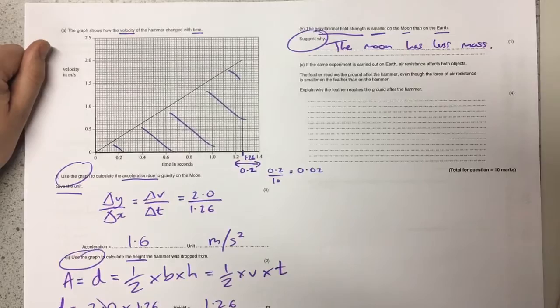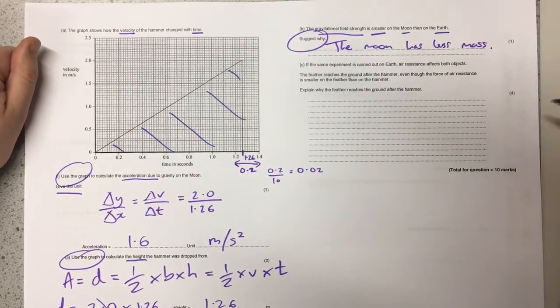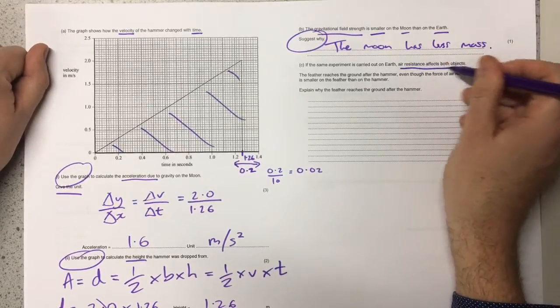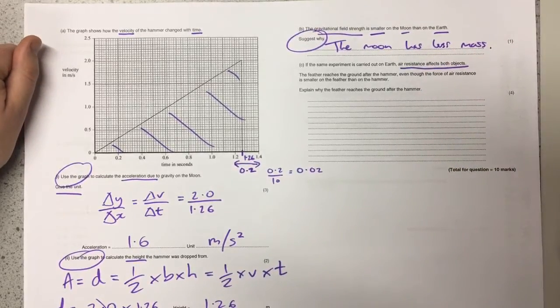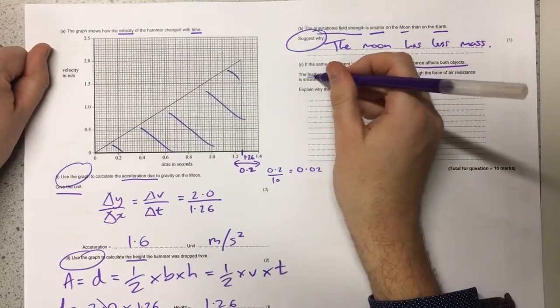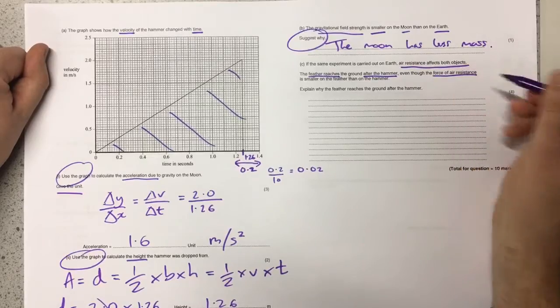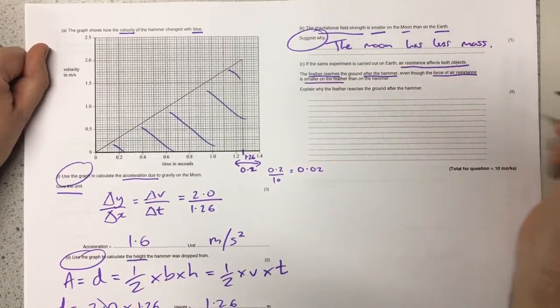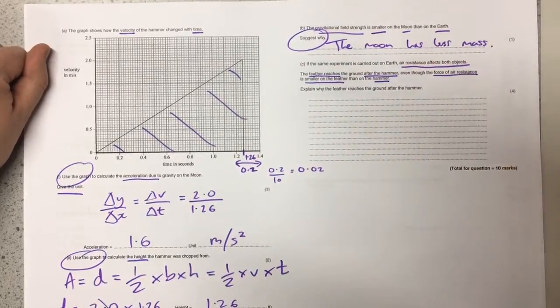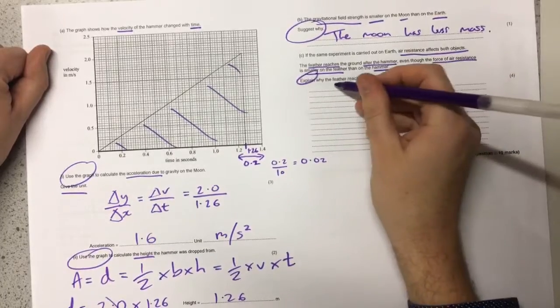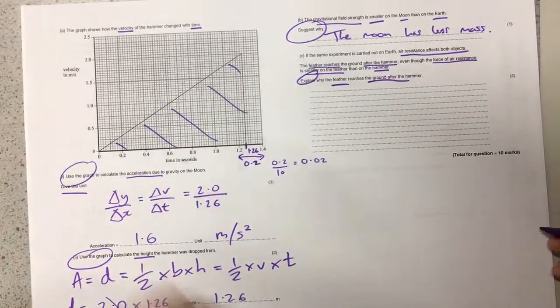The final part of the question asks us to think about what would happen if the same experiment, dropping a hammer and feather, was conducted on Earth. Now, of course, in this case, air resistance affects both the objects. It says that the feather will reach the ground after the hammer this time, even though the force of air resistance is smaller on the feather than on the hammer. It asks us to explain why the feather reaches the ground after the hammer.